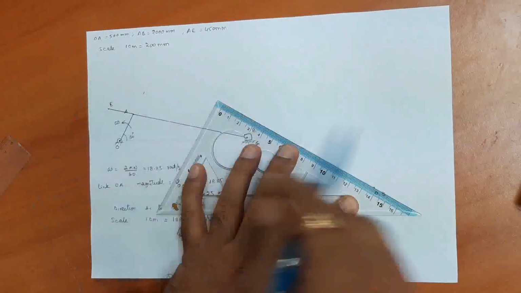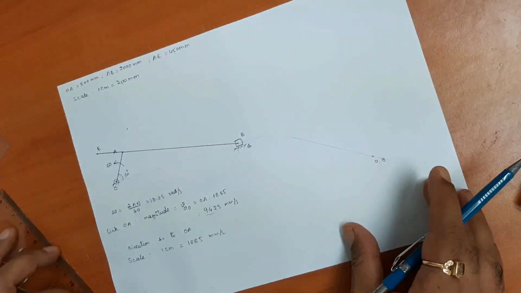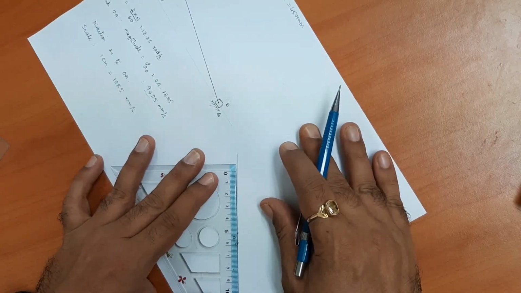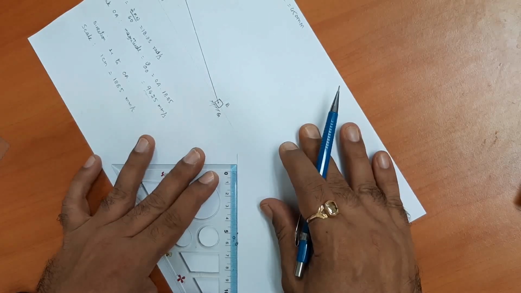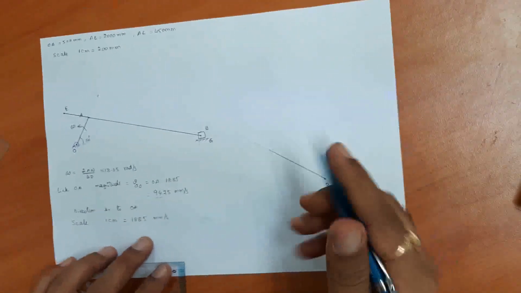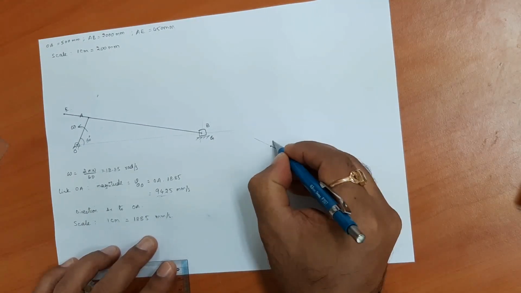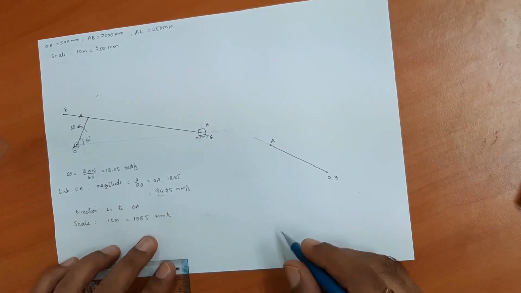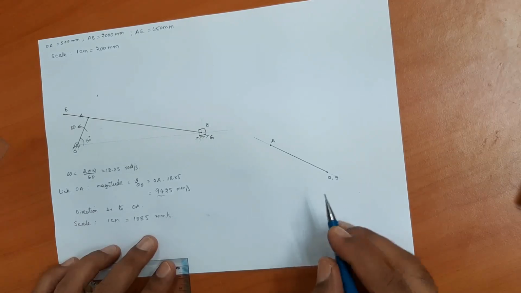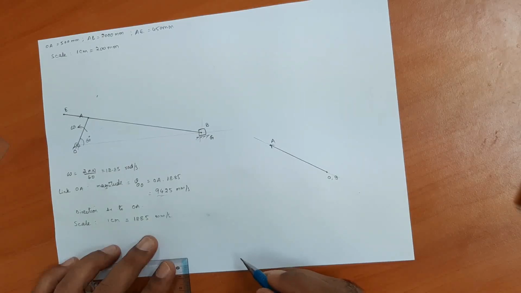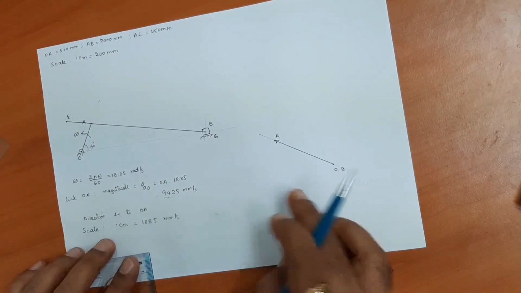Because it is rotating in counterclockwise direction, this will be 5 centimeter, and mark this as a. So we know the direction of OA, and now we locate b.